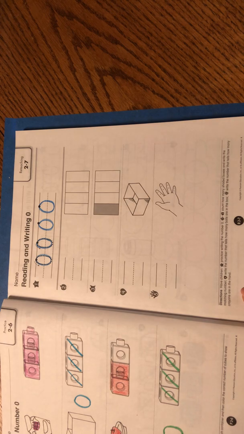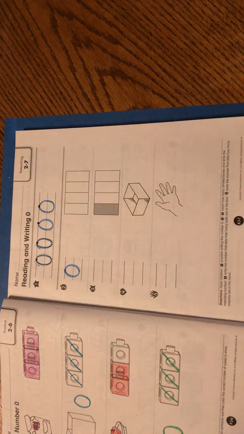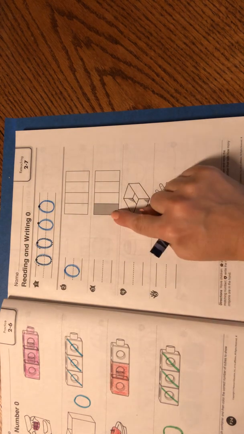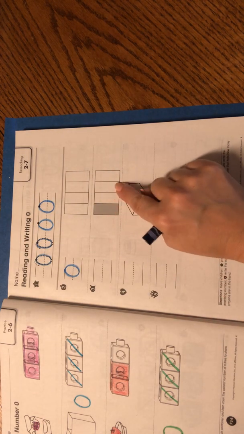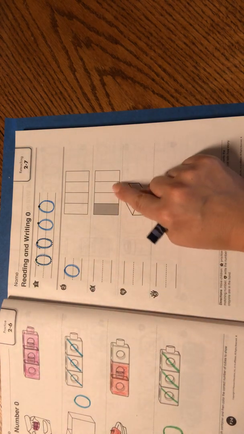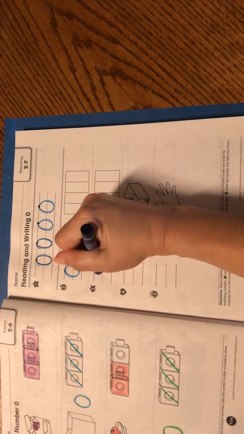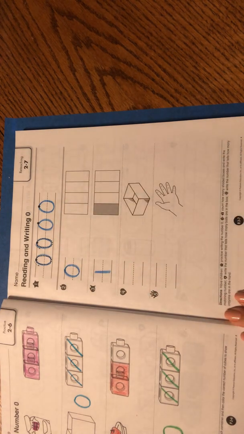None can also be represented as a number, which is 0. Very good. Let's take a look down here below at the next box for number 3. Are any of these boxes shaded in? Yes, one box is shaded in. So we're going to represent one box with the number 1.